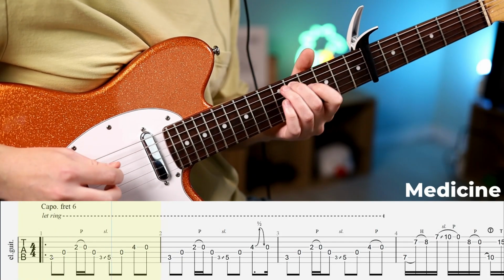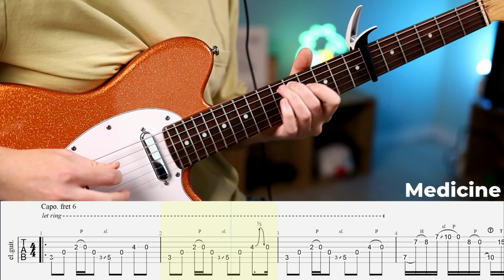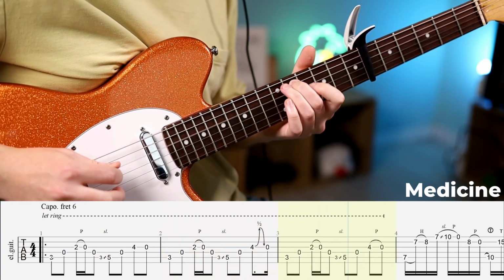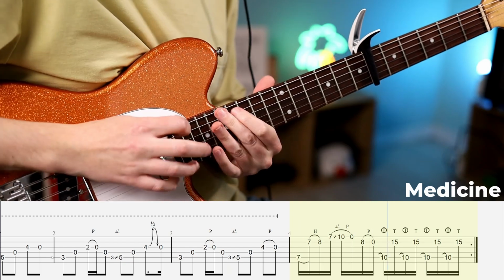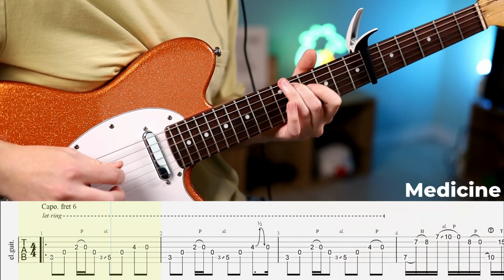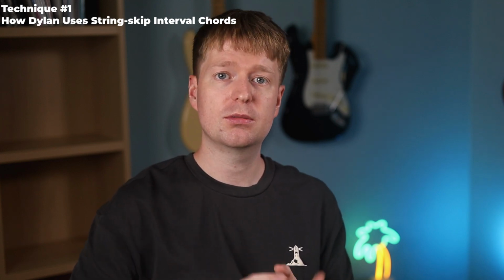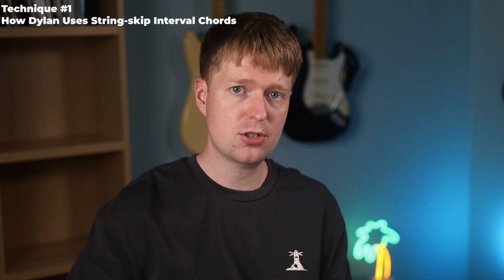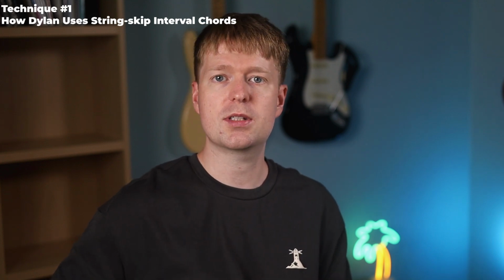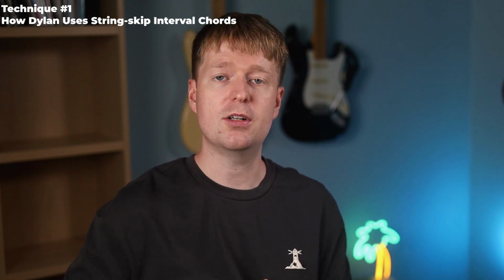And we even see instances where Dylan applies this kind of approach to the noodly riffs that he writes, like the intro riff to Medicine. There's a tapping riff at the end of that, and he's applying the same concept there. But what are these chords exactly, and how do they work? Well, let me show you how you can build such chords and how you can use them to start writing your own tiny moving part style progressions.